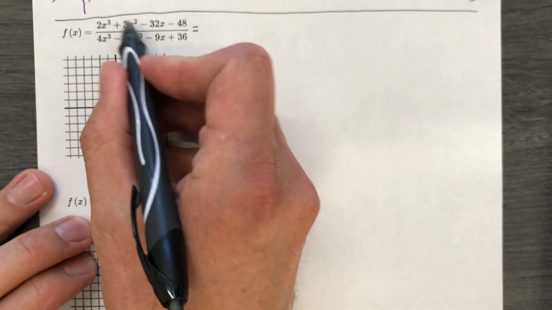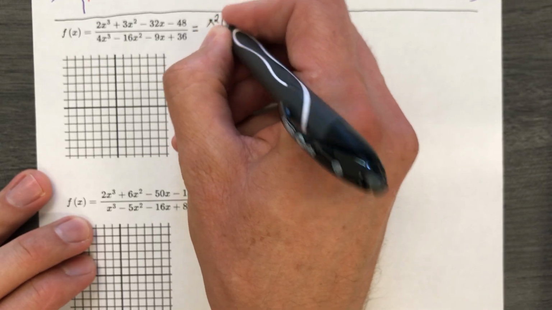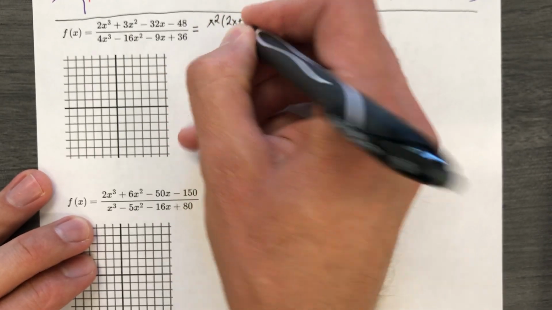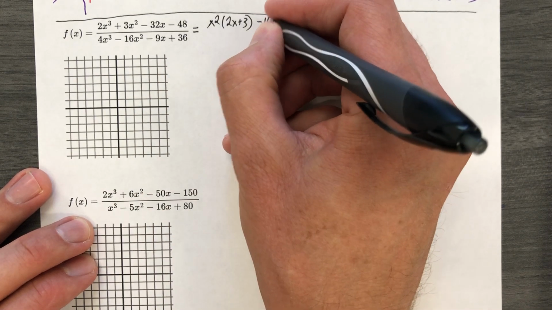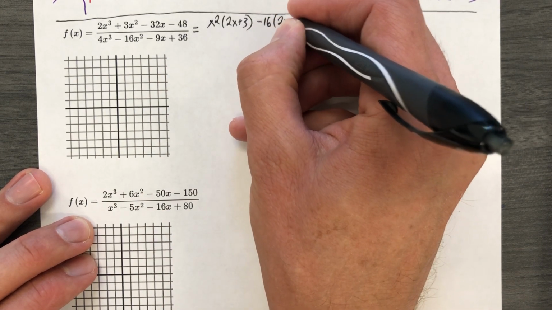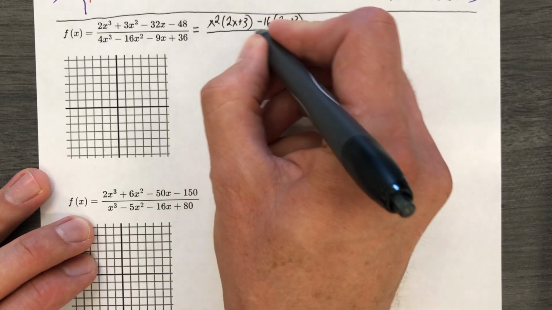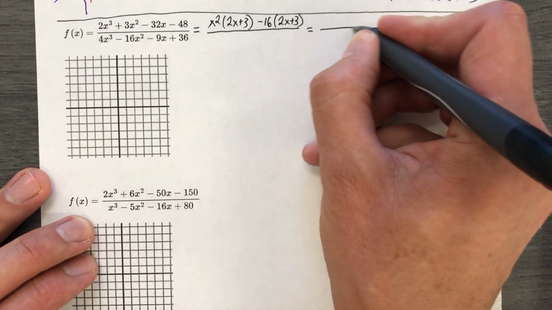So let's look at the first 2 terms. GCF is x squared. It's going to give us 2x plus 3. GCF here is 16, negative 16. Let's factor out a negative 16. Going to give us 2x plus 3. Oops, so far so good. You know it's going to take an extra step. Let's just go ahead and get there.